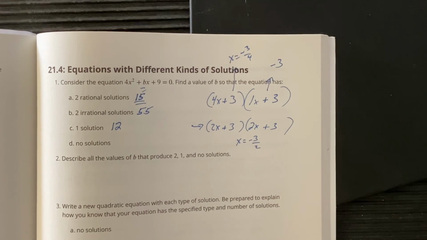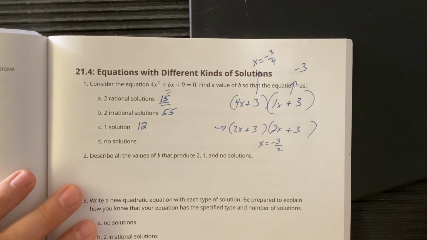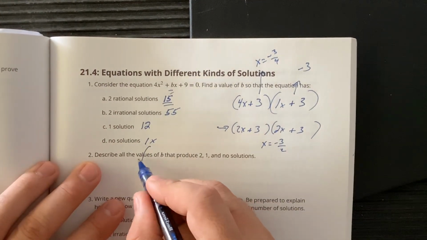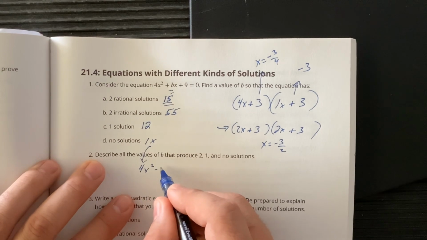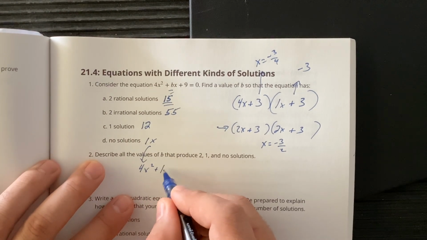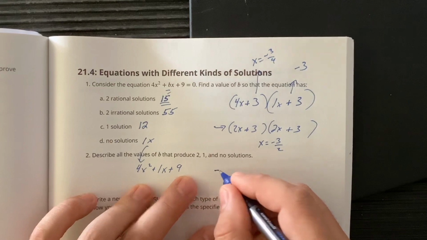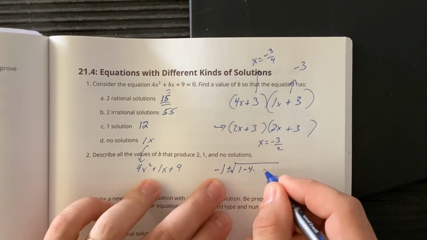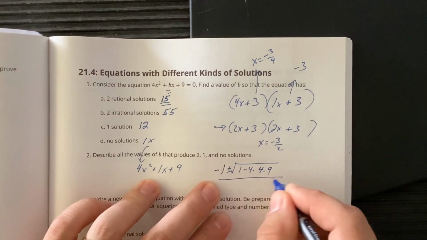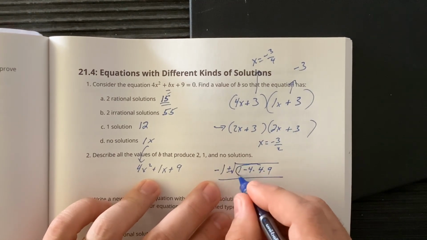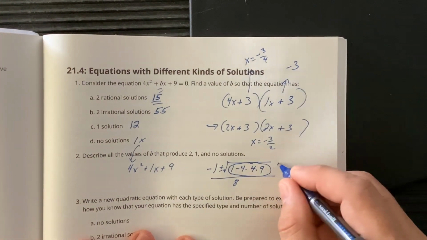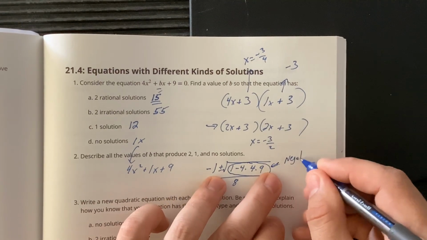No solution would be the other way. I need a small number of b. 1. And again, we could just show that. Let's say it is that, just to confirm it. Negative b plus or minus the square root of b squared minus 4 times a times c all over 2a. You can see that this is going to be a negative number. That is your goal when you want no solution. This needs to be negative.